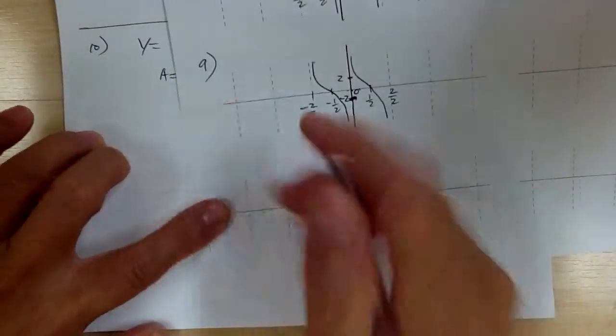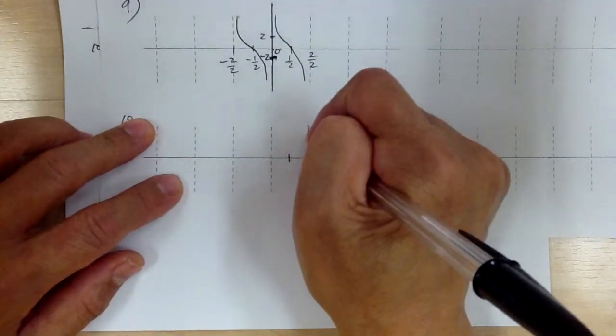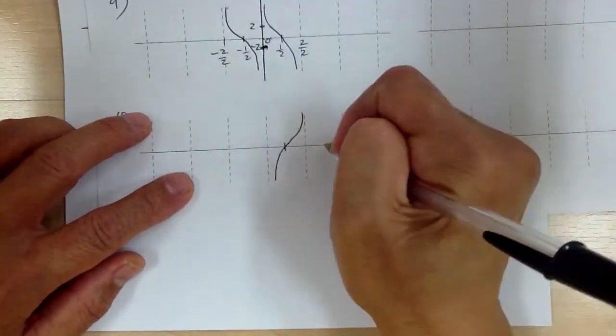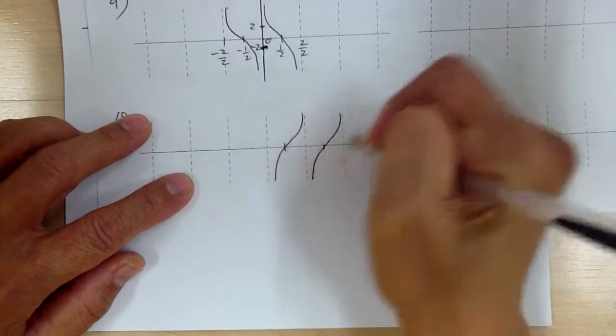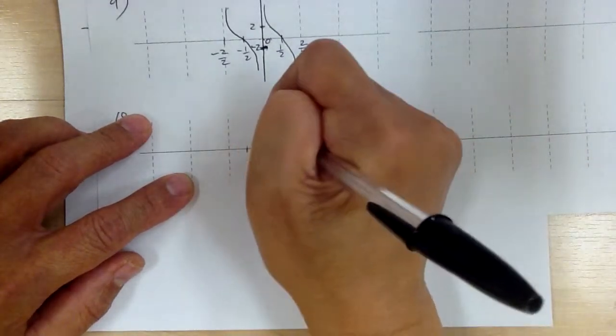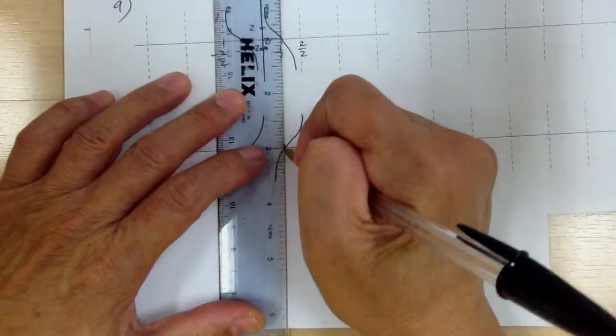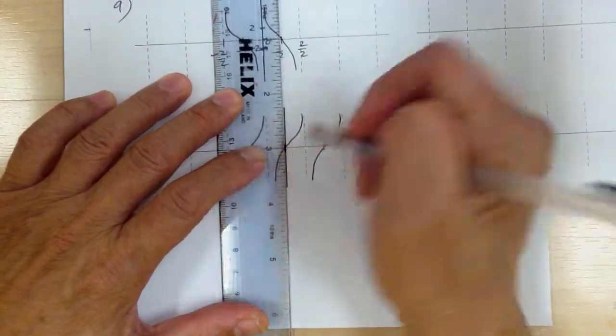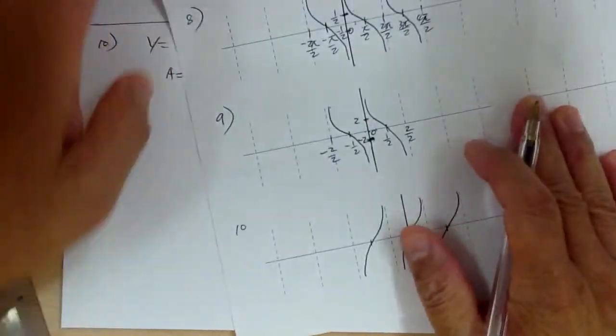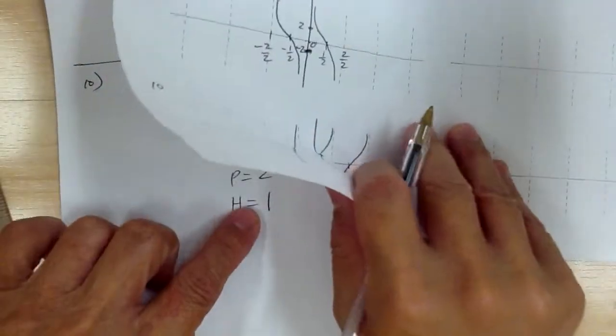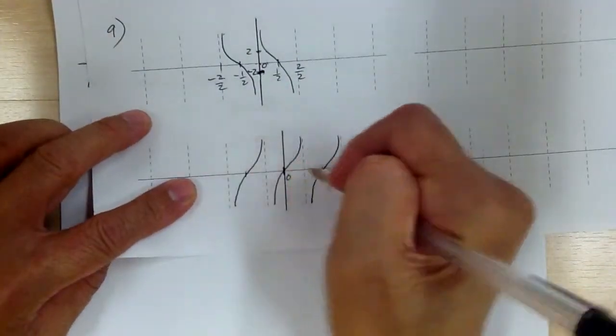Okay, so for number 10, this is the tangent, so tangent graph is going this way. And the tangent graph starts from the middle. And your half wave is 1, so that means every division is 1.